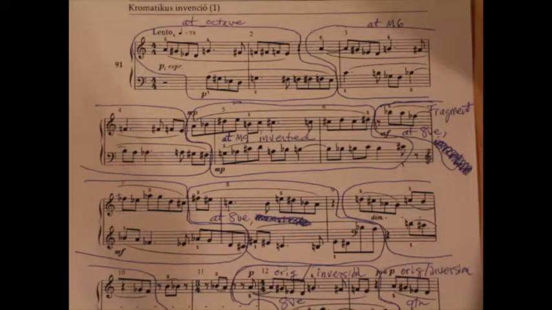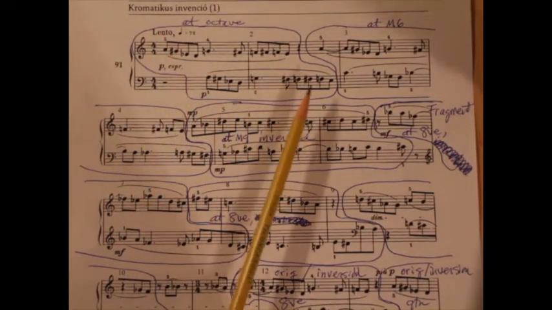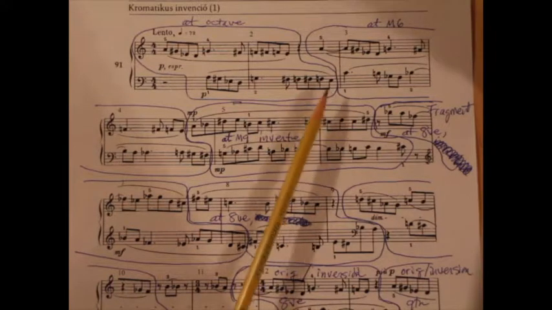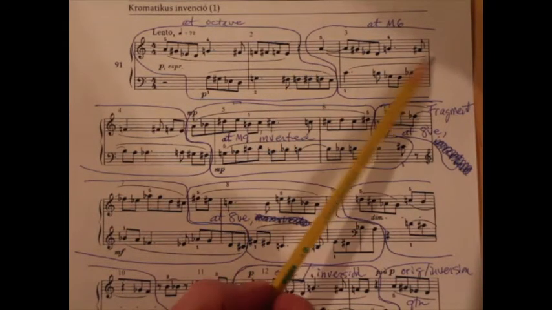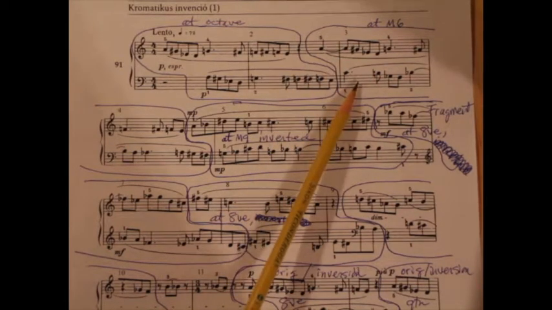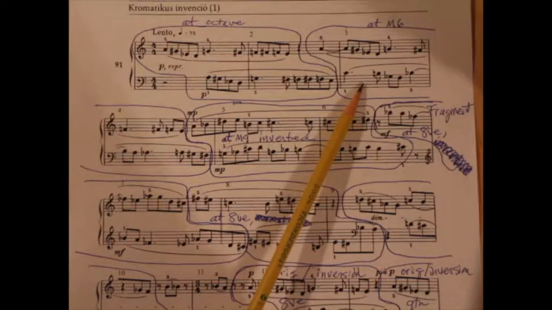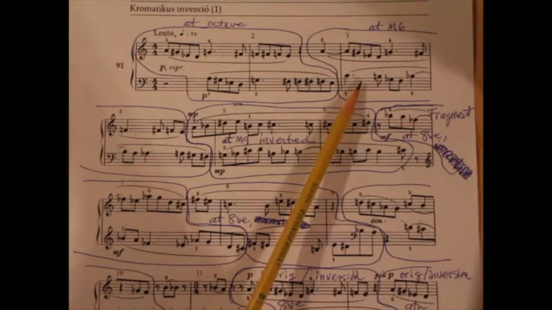What that means is the subject is imitated exactly by the second voice an octave lower, starting 2 beats later. So that is an exact canon at the octave. For the next canon of the piece, Bartók states the subject again, and it's answered by the second voice, not an octave lower, but this time a sixth lower. And that's what you should do in your invention.